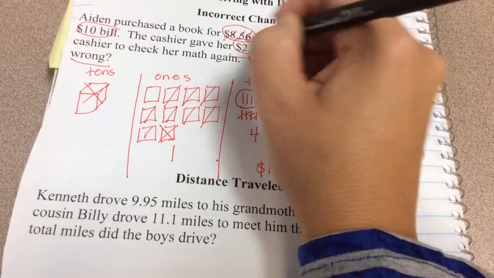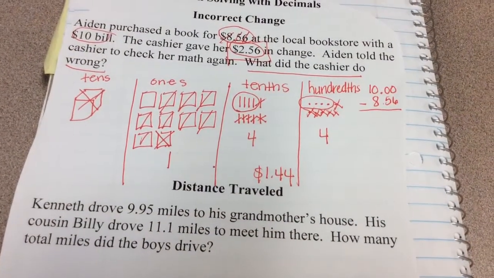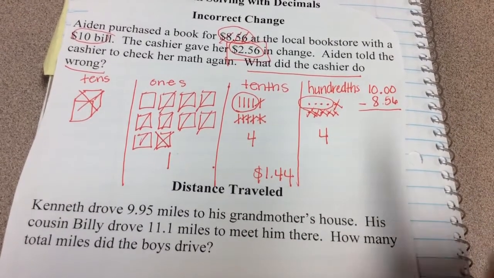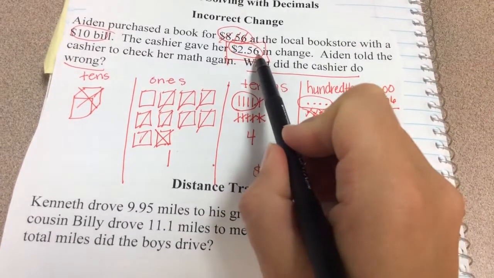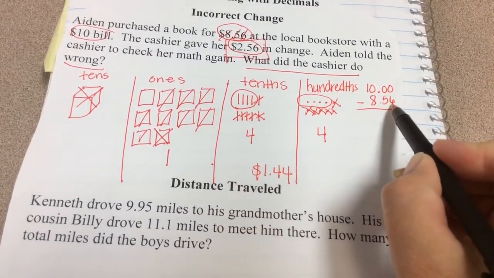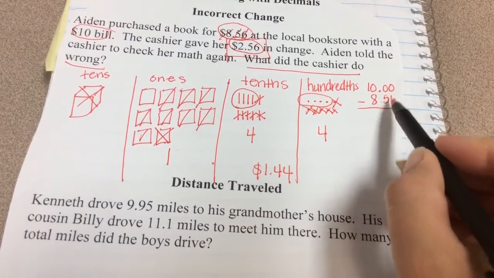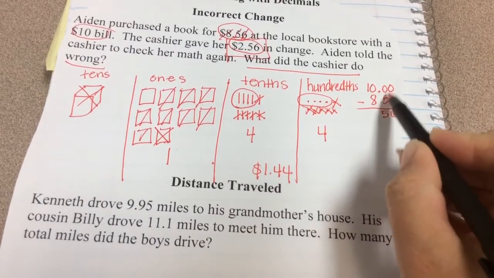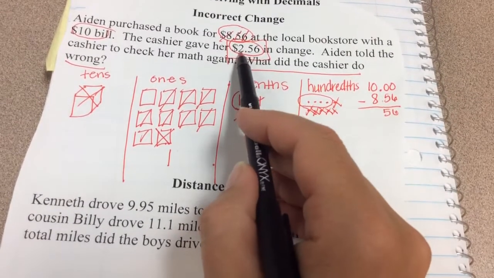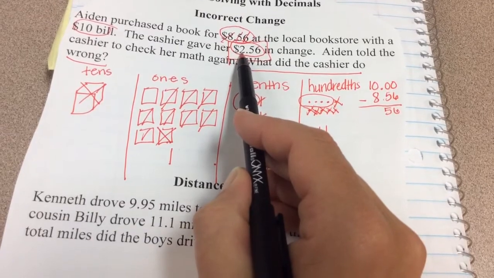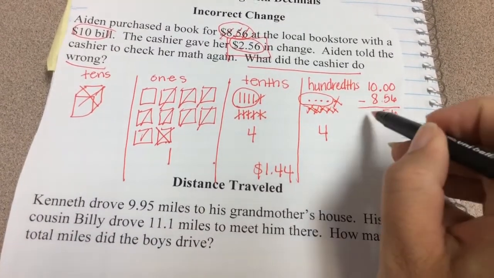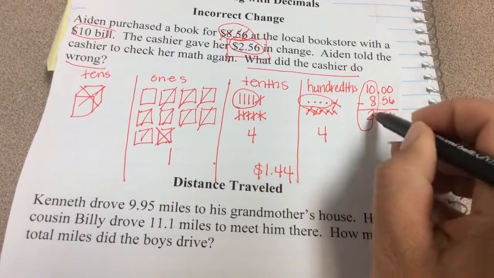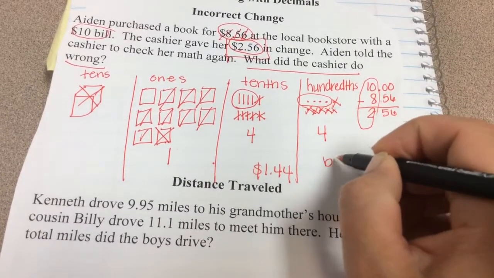This is what they said. So what did they do to get $2.56? Oh, 56 cents, 56 cents. They just said 56 cents. They didn't do any trading. And look, they tried to get $2. All they did, they subtracted here, but they didn't do any borrowing.